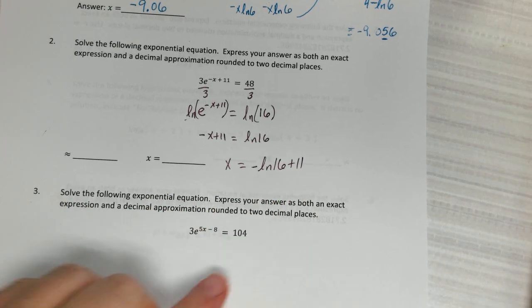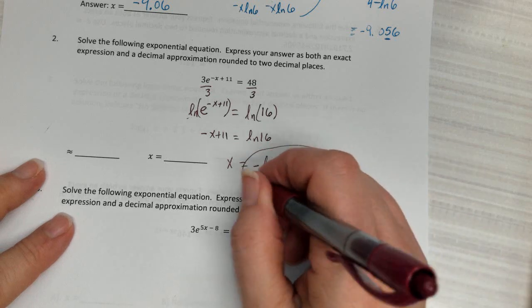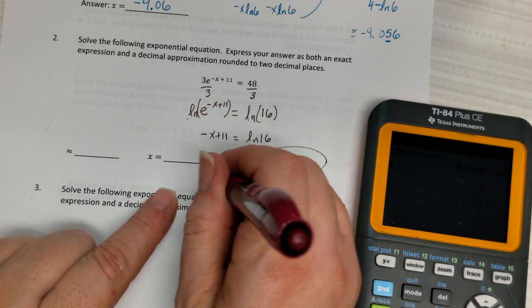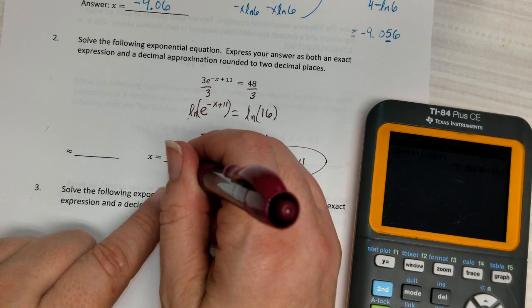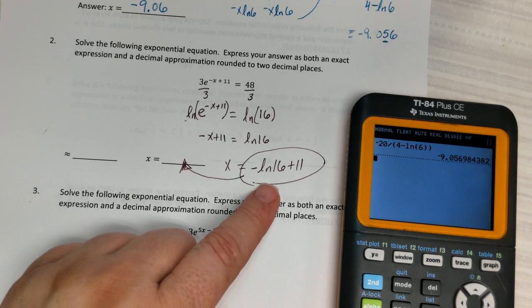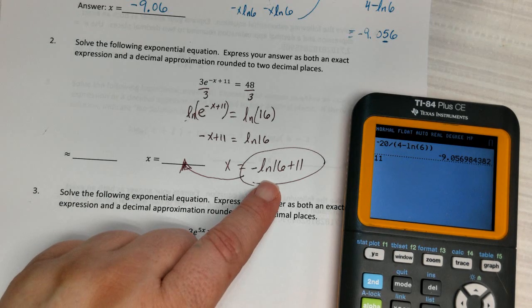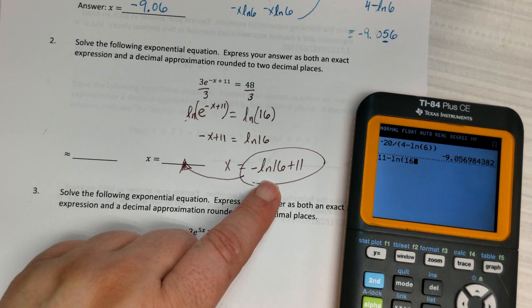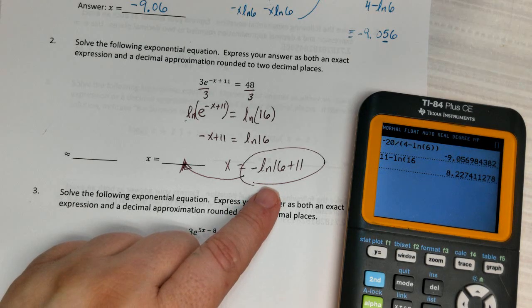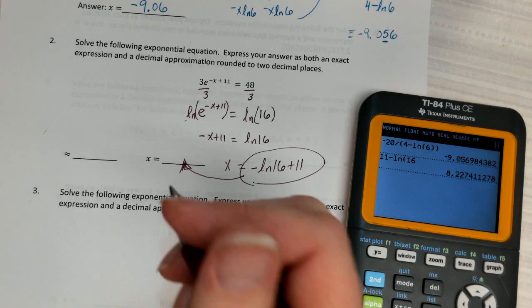That's okay. It's still the same number. Now that's the exact answer, the one that's hard to graph. So to find the decimal approximation, I'm just going to type it in. And I get 8.227.